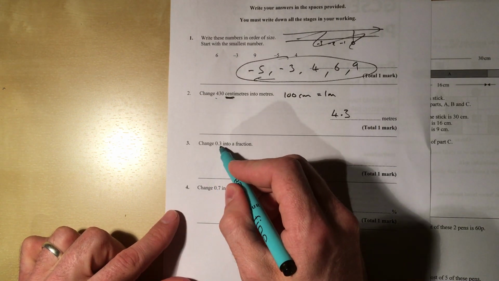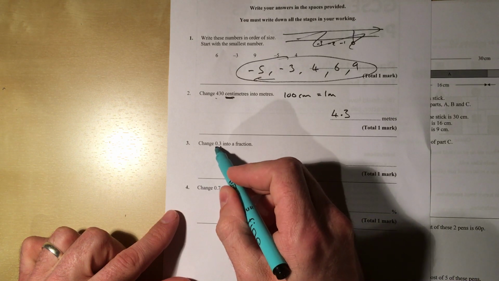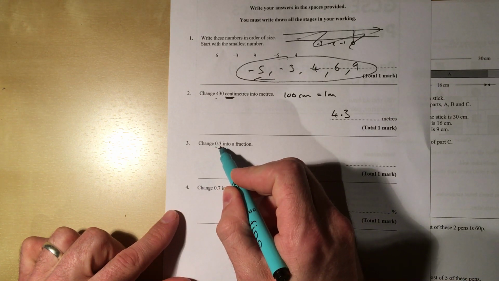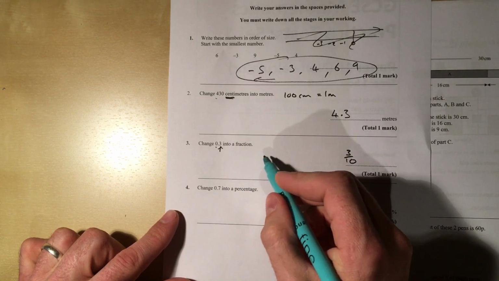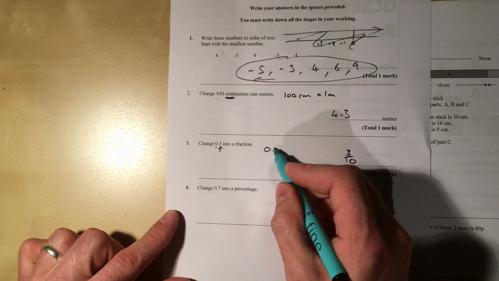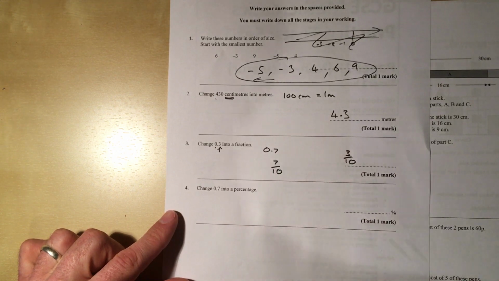Changing 0.3 into a fraction, well this, remember, is the units column, this is the tenths column. So if this is a 3 in the tenths column, it's 3 tenths. If it was, I don't know, a 7, 0.7, that would be 7 tenths, okay?